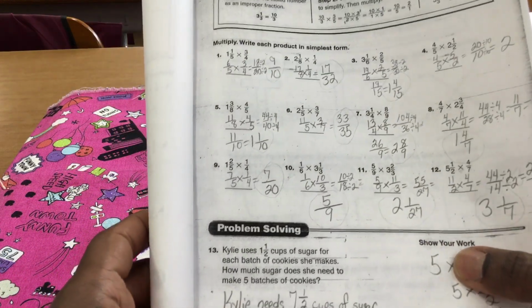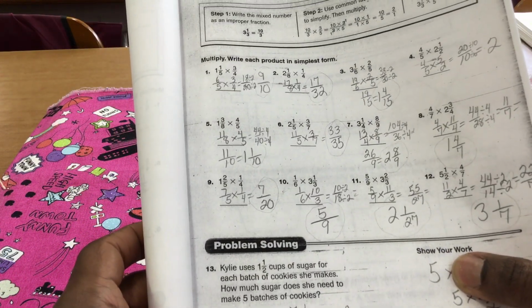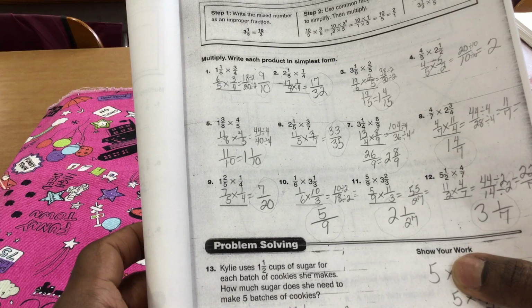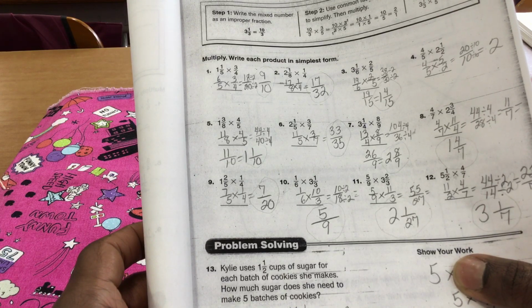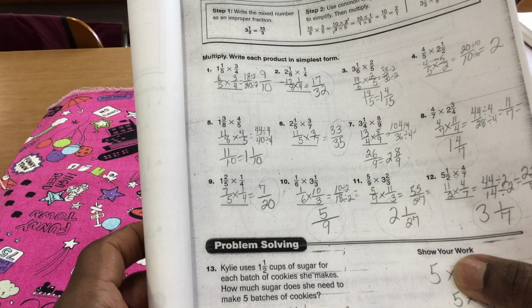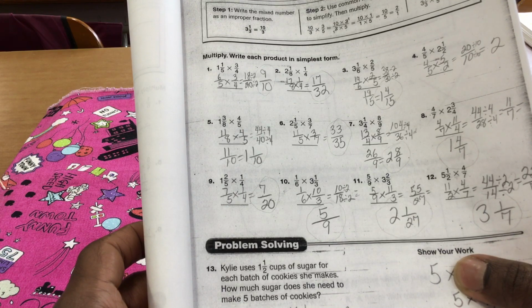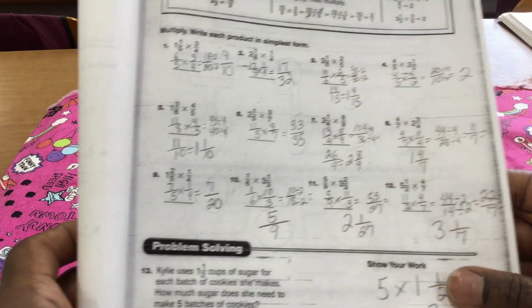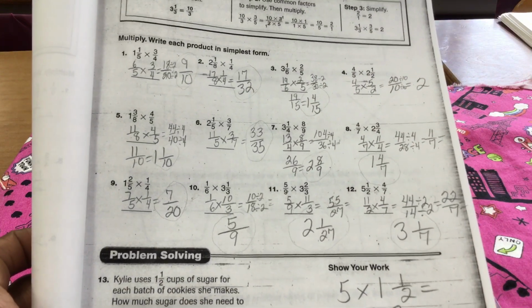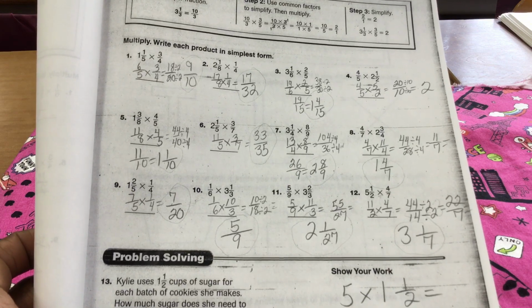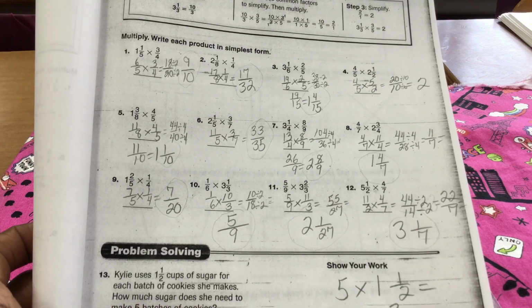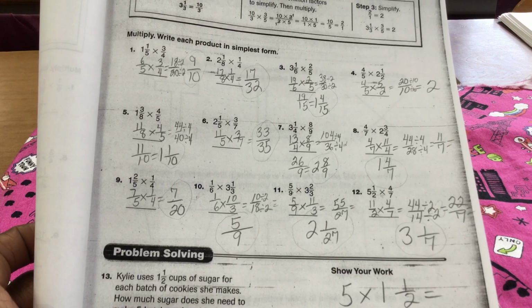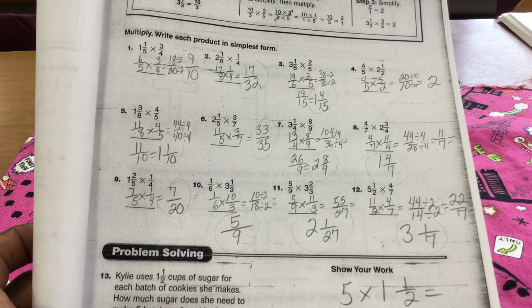Number 13. Kylie uses 1 1/2 cups of sugar for each batch of cookies she makes. How much sugar does she need to make 5 batches of cookies? Well, the first thing I do is I write 5 times 1 1/2. I need to change 1 1/2 into an improper fraction.